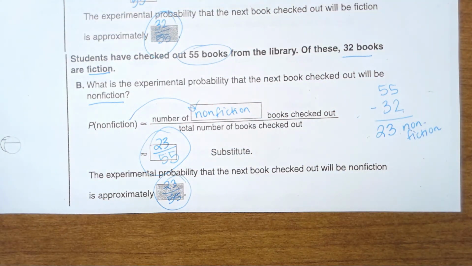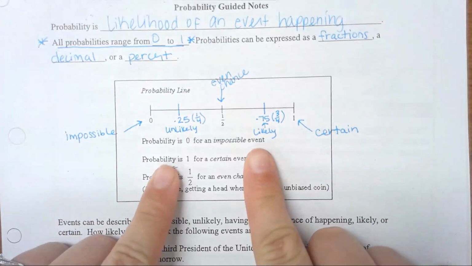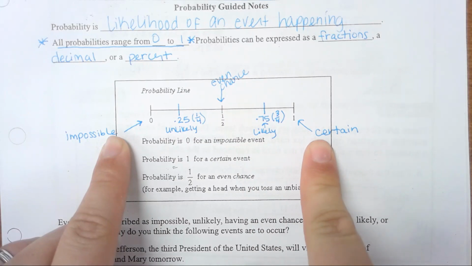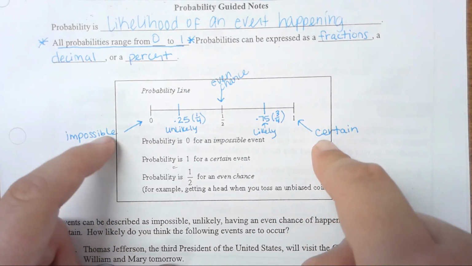Okay, so that's it. That's probability. So the main thing to remember from this lesson is, one, probability is a number that ranges from 0 to 1. We can look at probability on a number line and determine the likelihood that something will happen. So it ranges from impossible to certain.